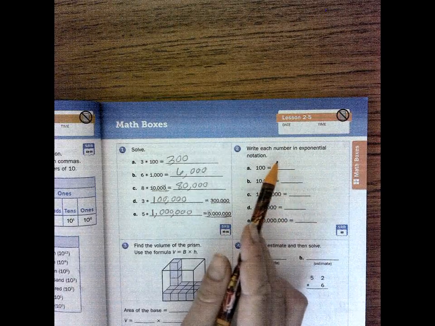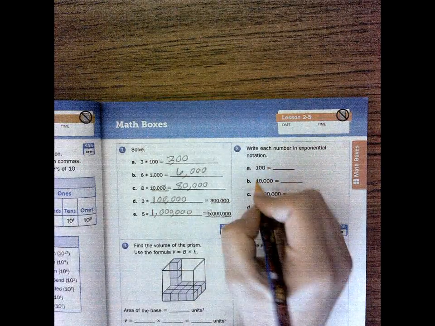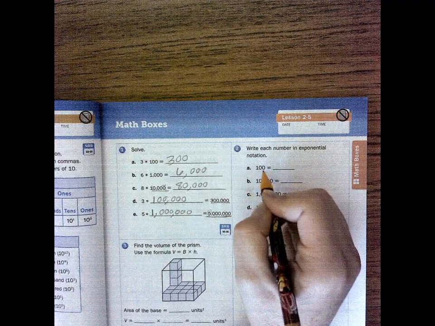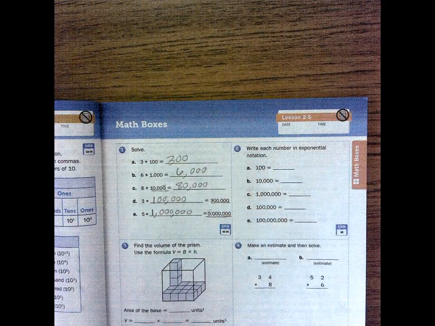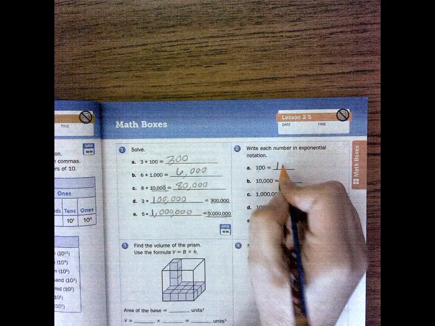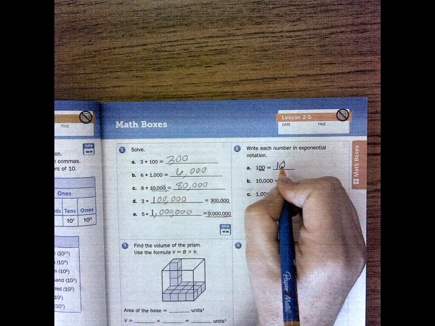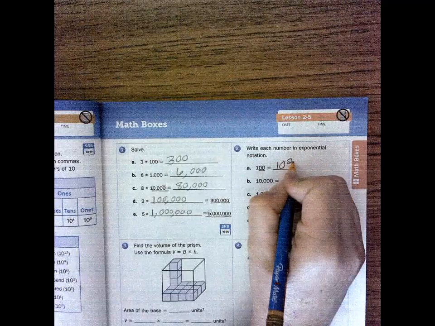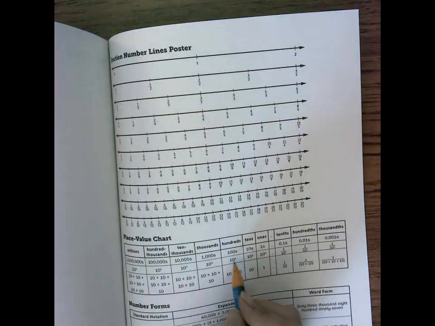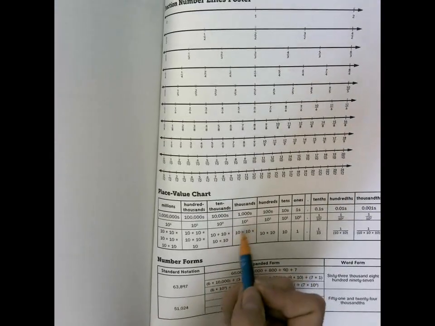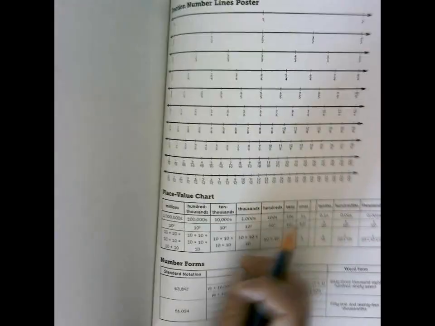Write each number in exponential notation. So we've been talking a lot about this, how each of these zeros really represents a place value, or a power of 10, or an exponent. So I can write the 10 here, and know that I'm just going to have 10 to the power of 2. Okay? And we can always check that with our place value chart here. 10 to the power of 2 is 100. So this could be a great tool for you to use to help you think through these problems.